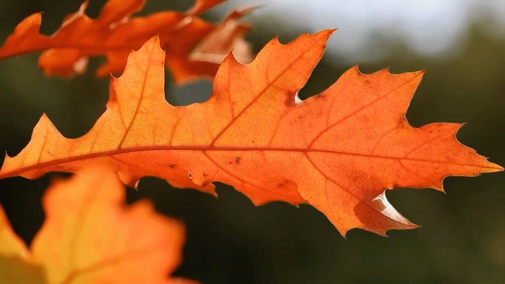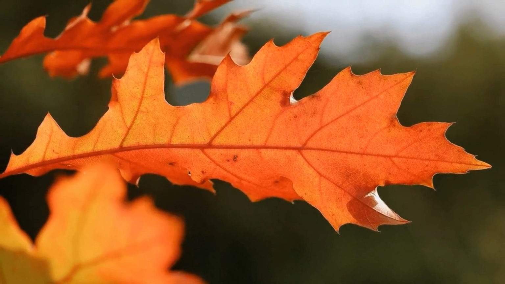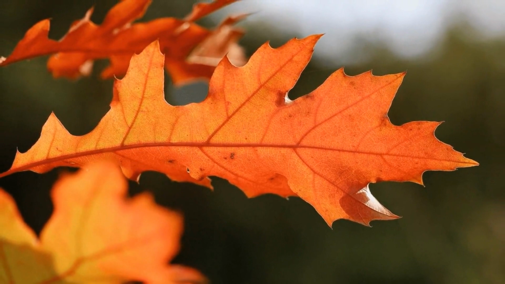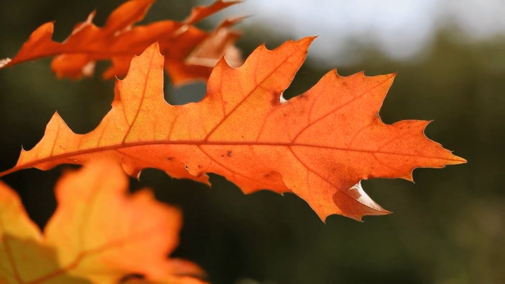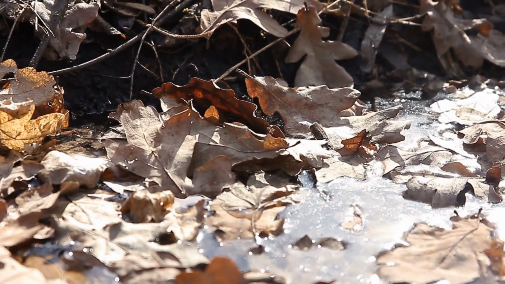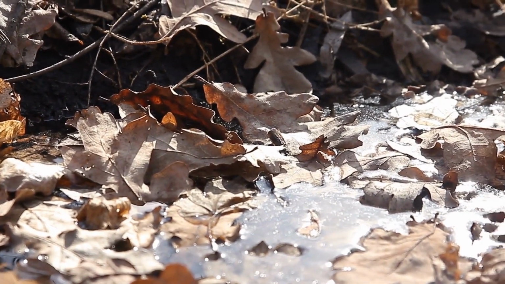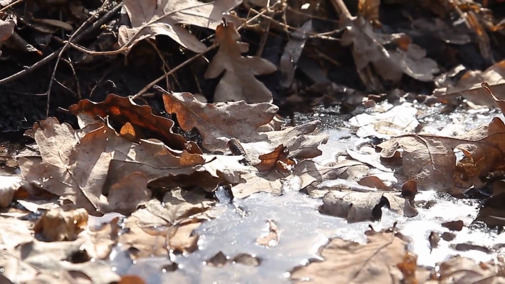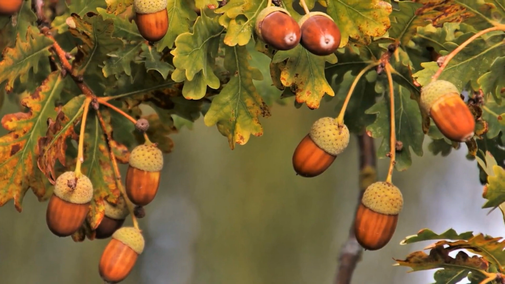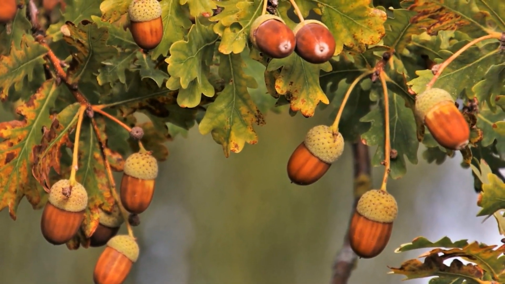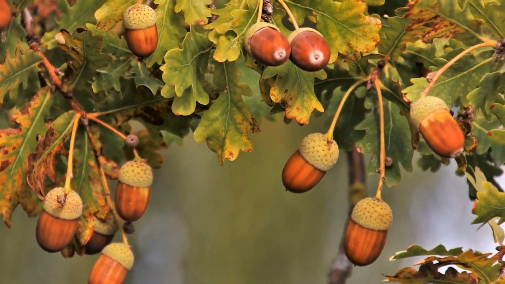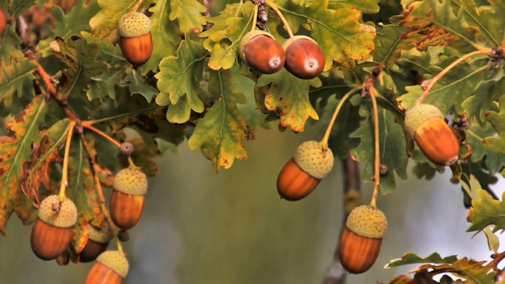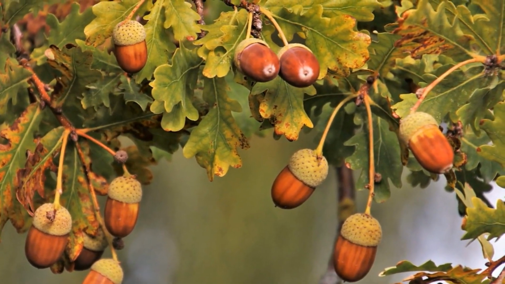In summary, oak trees are distinctive and recognizable, with their large lobed leaves being a key identifier. The shape, size, and characteristics of these leaves can help you determine the specific oak species. Remember to also consider other features like acorns and bark when identifying oak trees. With practice, you'll soon be able to distinguish between different oak species with confidence.